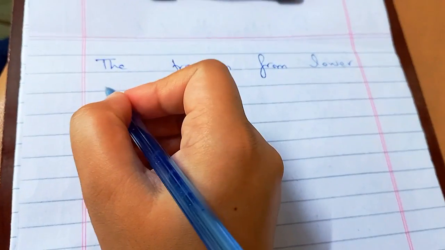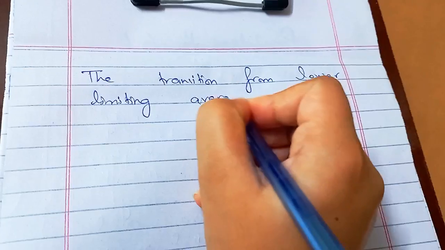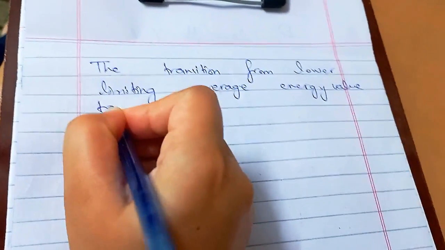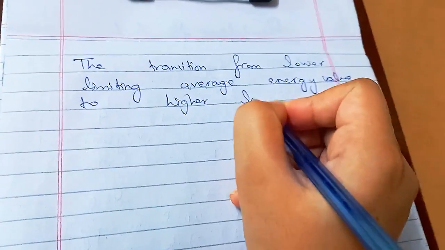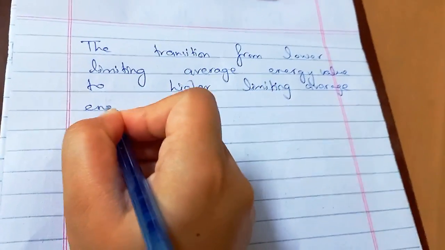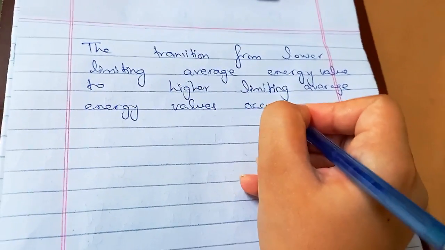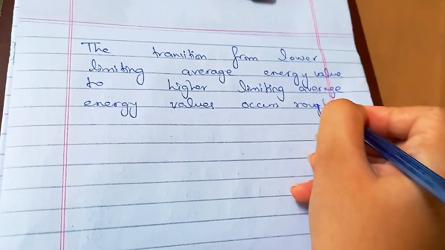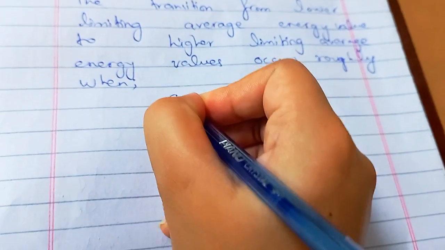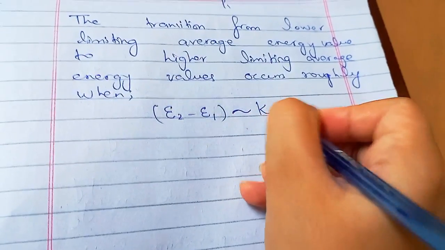And the transition from lower limiting average energy value to higher limiting average energy value occurs roughly when E2 minus E1 is nearly equal to kBT.